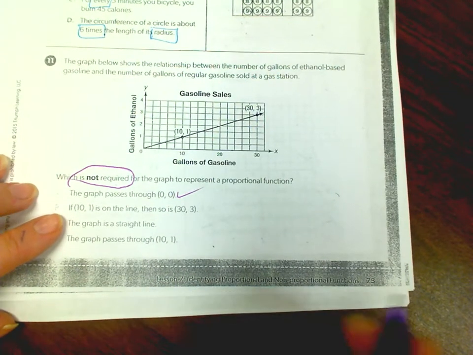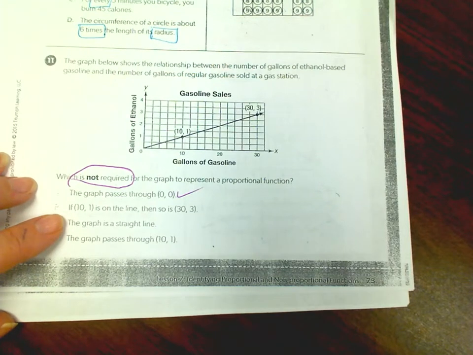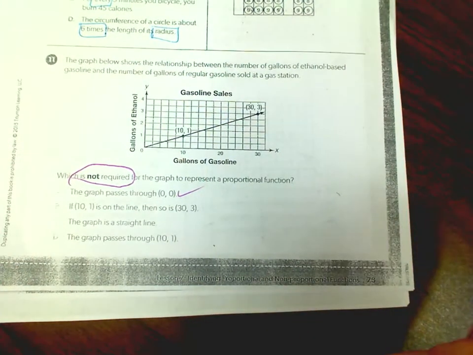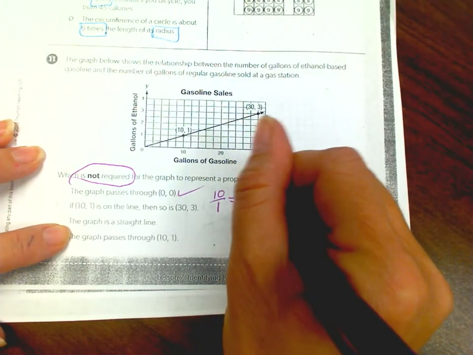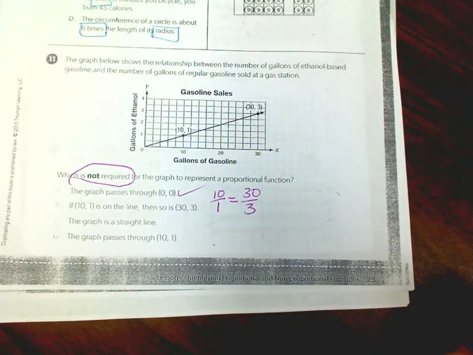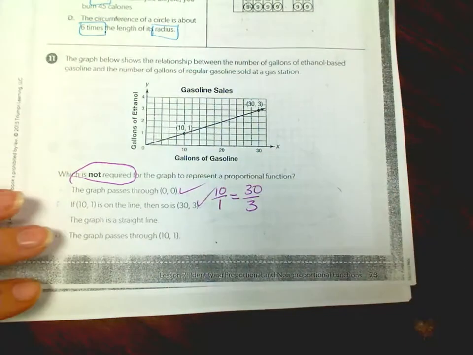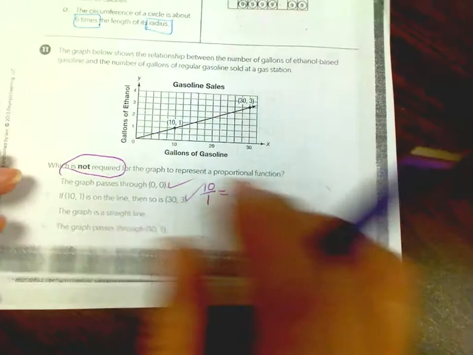Remember, we also talked about on that front page that they had to be equivalent ratios. So 10 over 1 has to equal 30 over 3. Are those equivalent? Yes, they are. The graph is a straight line.